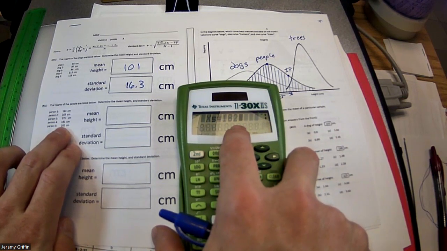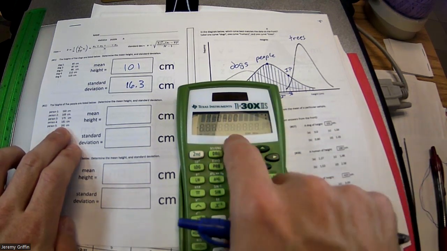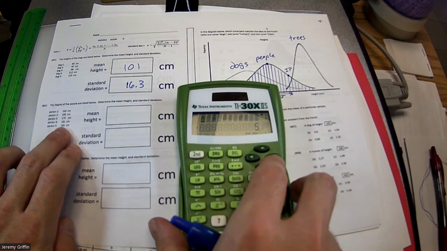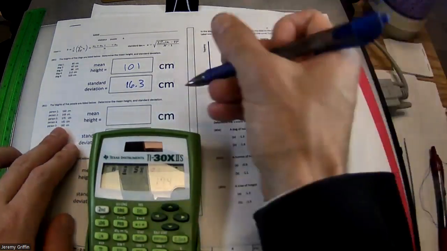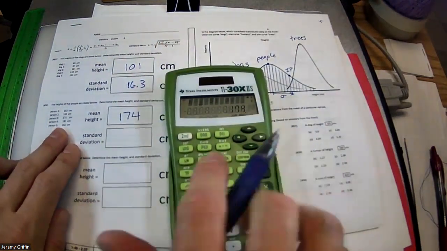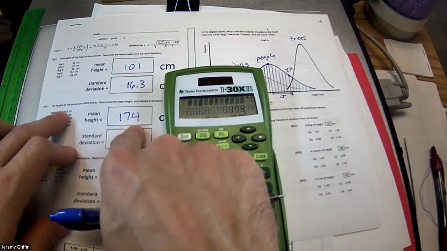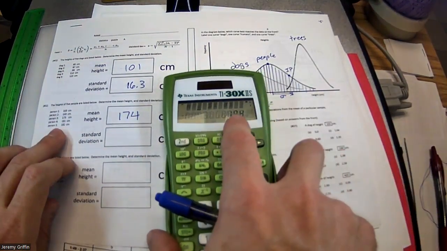Everybody good? All right, then hit stat var. Yep, we got 5 people. Scroll to the right, x bar. Here's my average, so I'm looking at this many centimeters average height. Just double check, is that number kind of in the middle of those 5 numbers? Yeah, that's kind of in the middle. So I can believe that's the average.